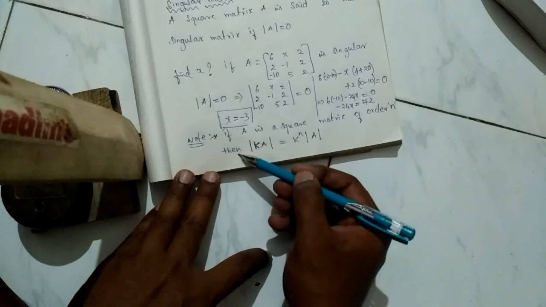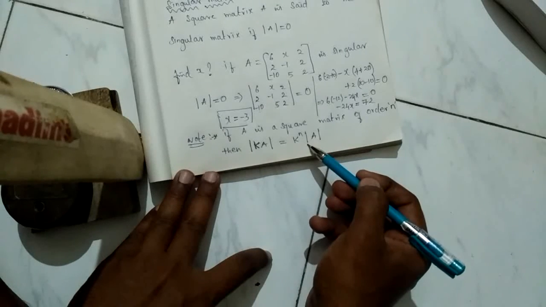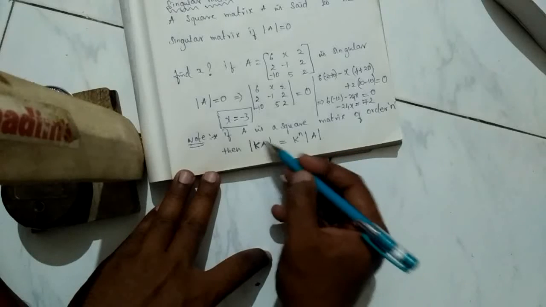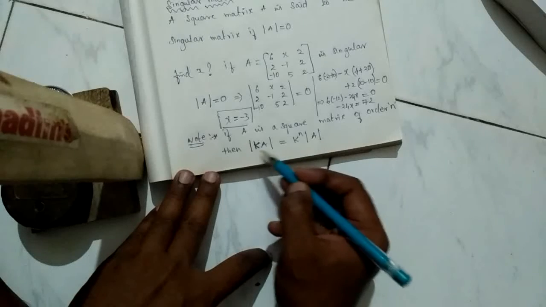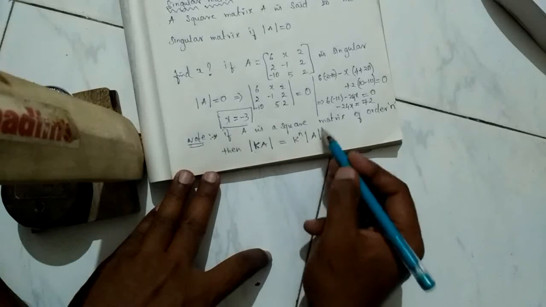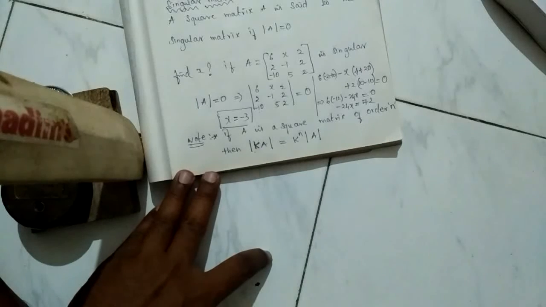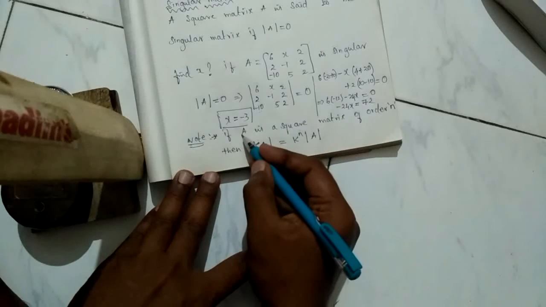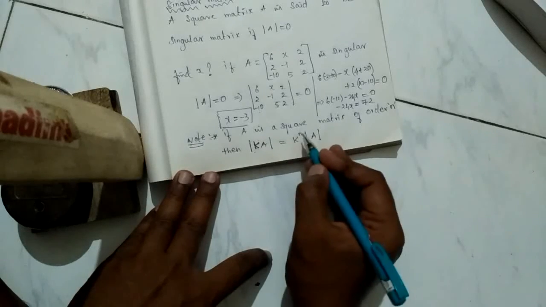right, it's a note, then the determinant of kA will be equal to k power n into determinant of A, where k is a constant. It can be any constant. Okay, so determinant of kA is nothing but k power n into determinant of A, where n is the order of the square matrix. For 3 cross 3, if A is a 3 cross 3, n is 3. If A is 2 cross 2, then n is 2. Okay.